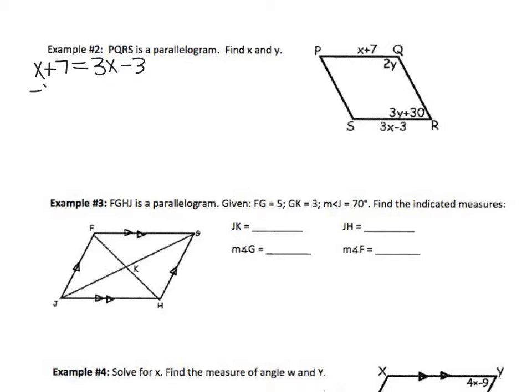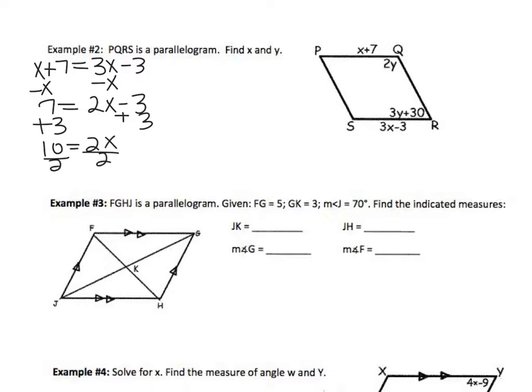So first I'm going to subtract x from both sides. So we get 7 equals 2x minus 3. We're going to add 3 to both sides, so we get 10 equals 2x. Lastly, divide by 2, and we get that x equals 5.